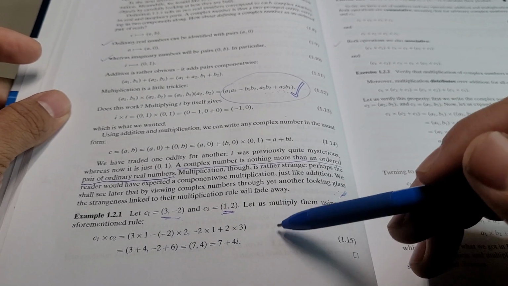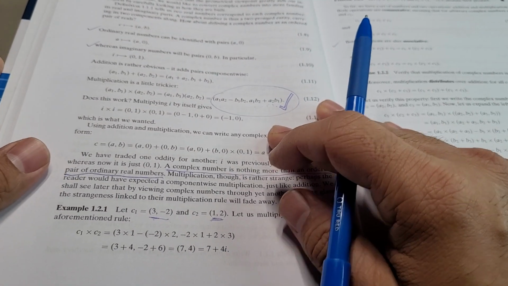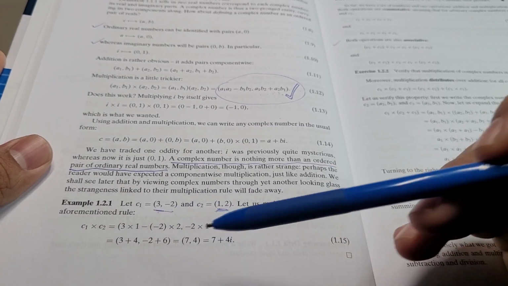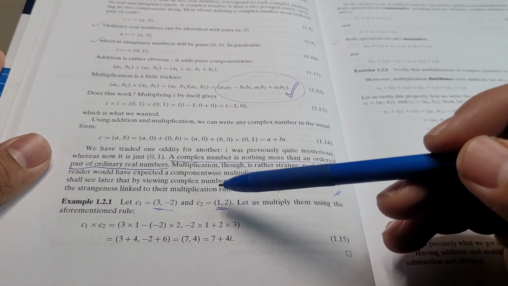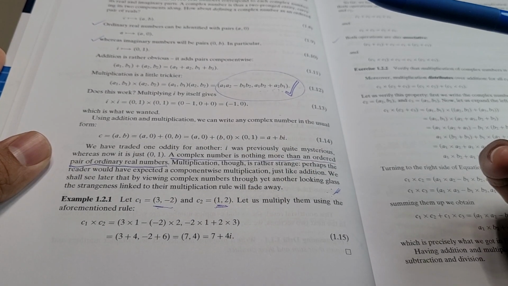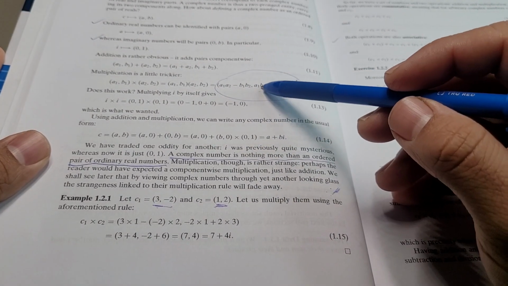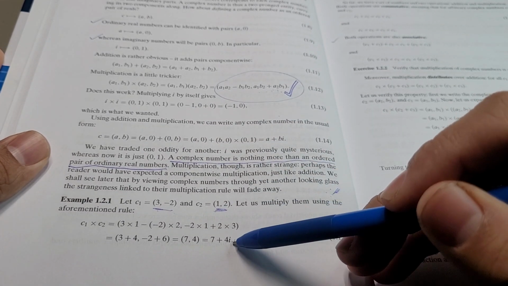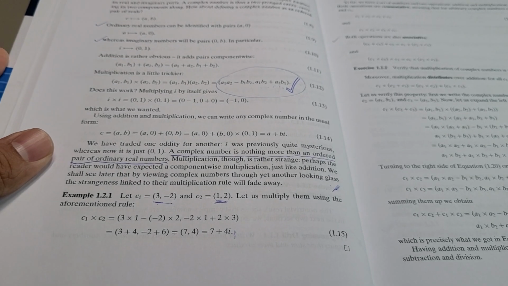All right, so let's do this example. If c1 is the ordered list (3, -2) and c2 is the ordered list (1, 2), then if you apply this formula or rule, you arrive at this answer. You know what?